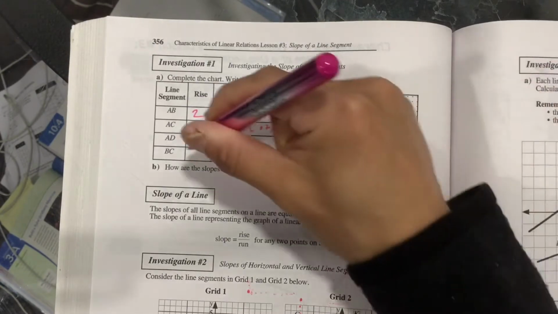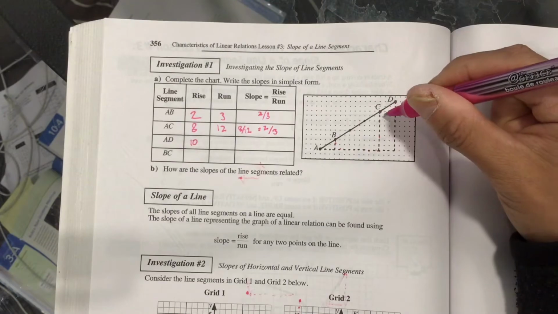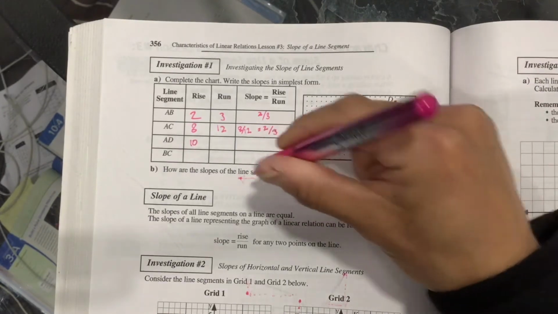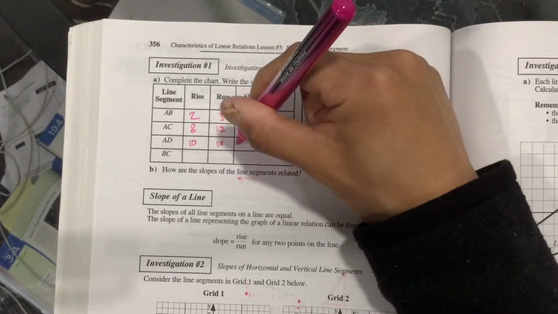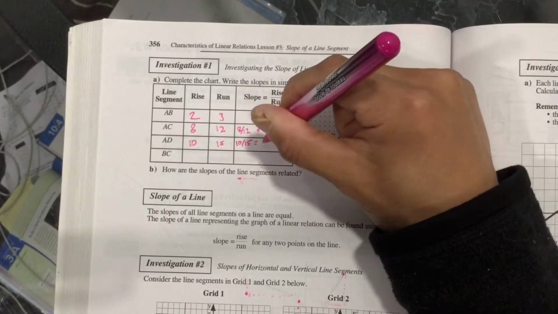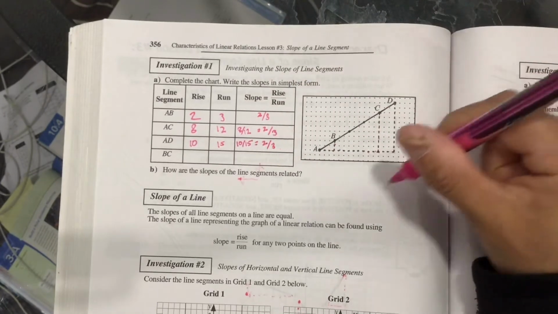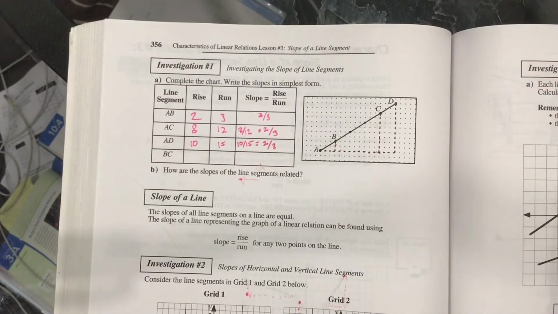Now, from A to D, if this was 8 from A to C, then we go up 2 more, and that would be a rise of 10, and a run of 3 more than 12 would be a run of 15, or 10/15, which also simplifies to 2/3. Notice how it's the same triangle, so the slope is the same each time.